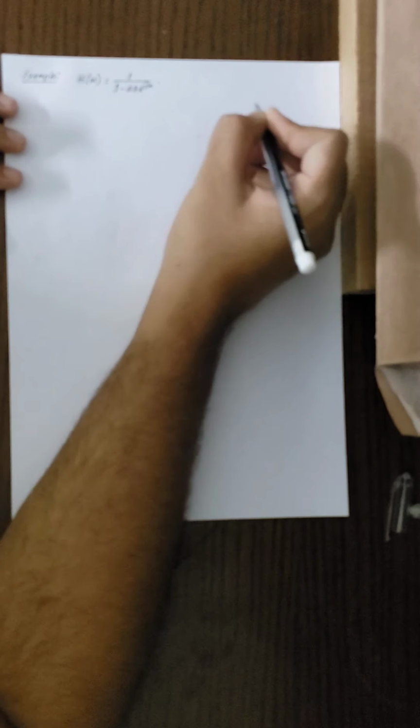Okay, now in this example, for the same transfer function, H of omega is equal to 1 over 1 minus 0.8 e raised to the power of minus j omega.